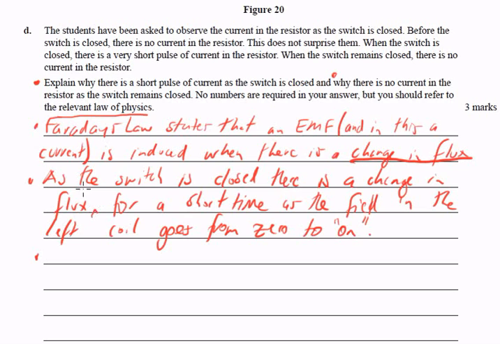And what do we say, just to make sure here, in the right coil. So there's a change in flux in the right coil for a short time as the field in the left coil goes from 0 to on.